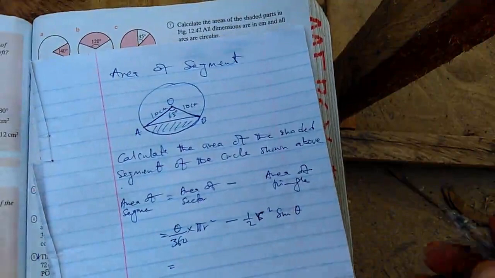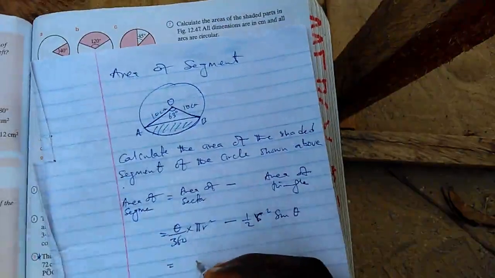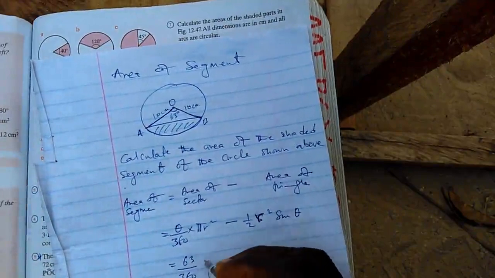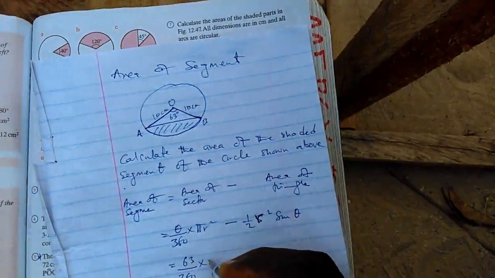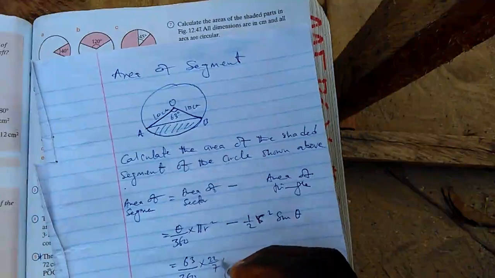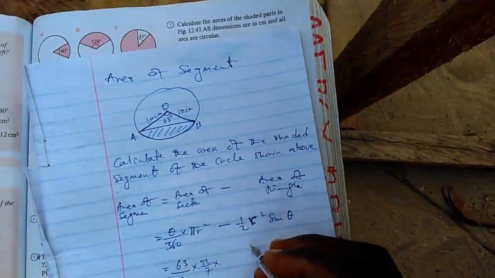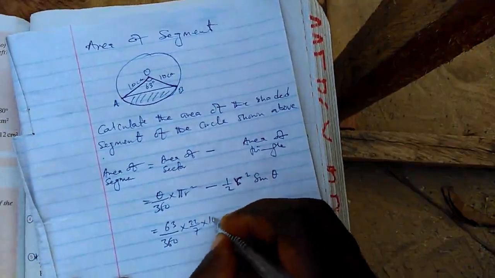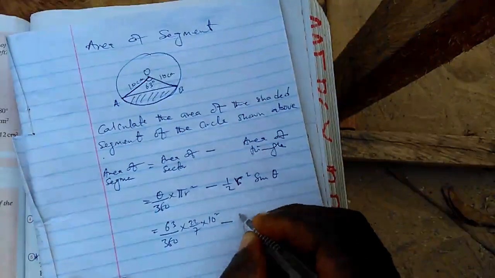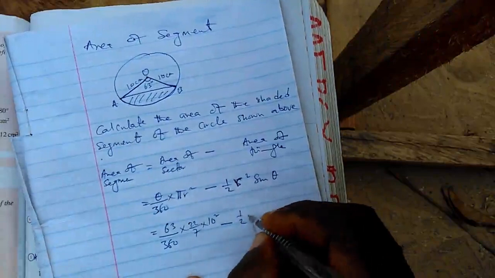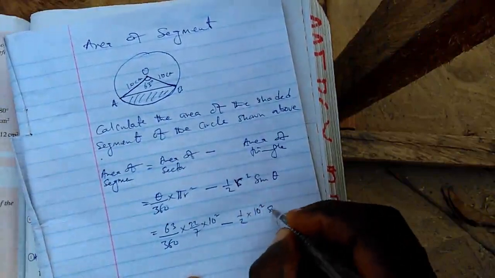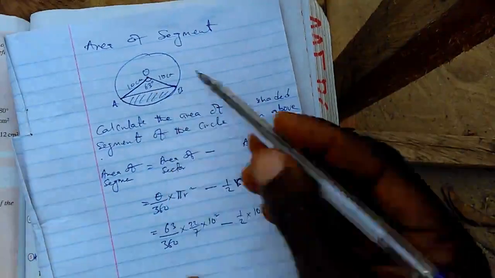we substitute. The theta here is what? 63 over 360 times 22/7 times r squared. Radius, let's square the radius, that's 10 squared. Then minus 1/2 times r squared, that's 10 squared, radius is 10, then sine 63.